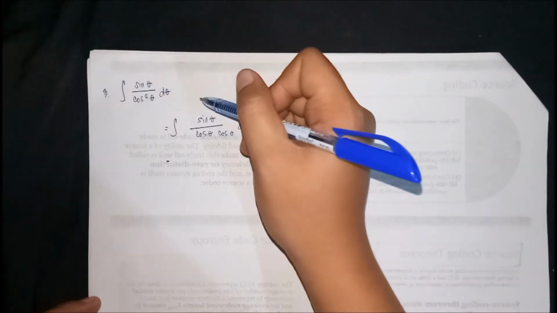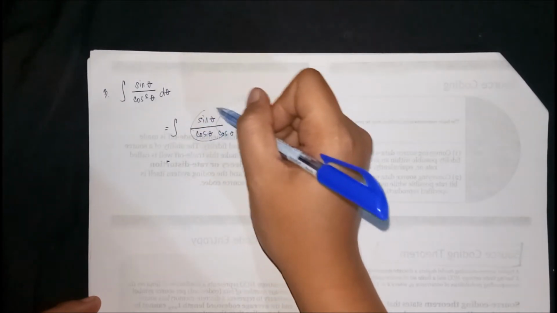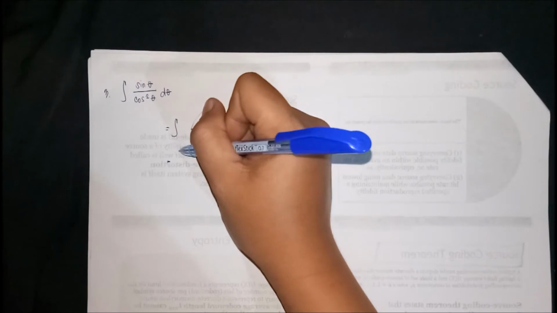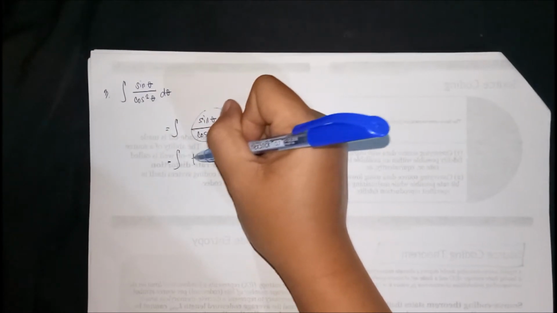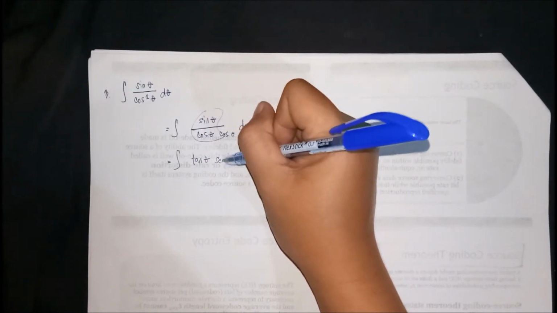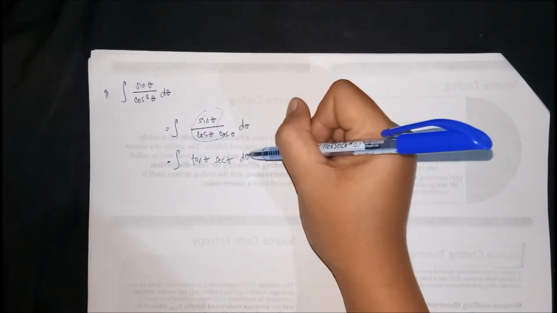And class, what is your sine over cosine? Sine over cosine, class, that is equal to tangent theta. Diba sa trigonometry, yung sine theta over cosine theta, that is equal to tangent theta. 1 over cosine, class, that is equal to secant theta. This is d theta, sorry.